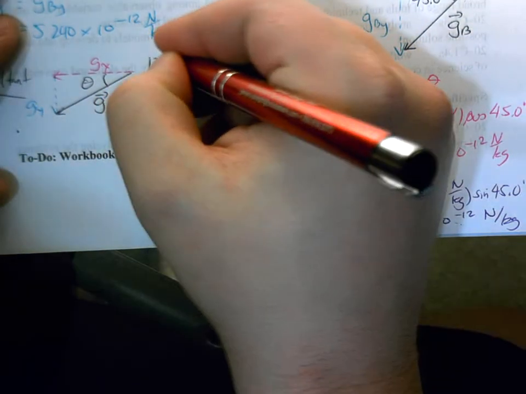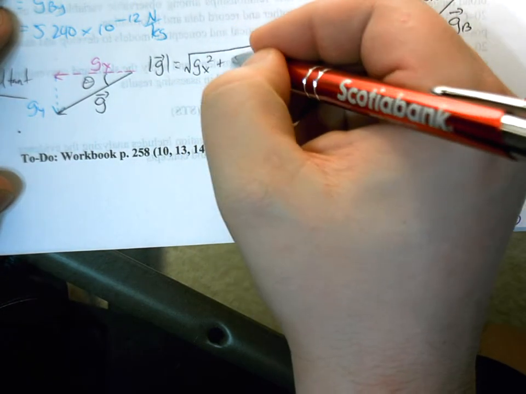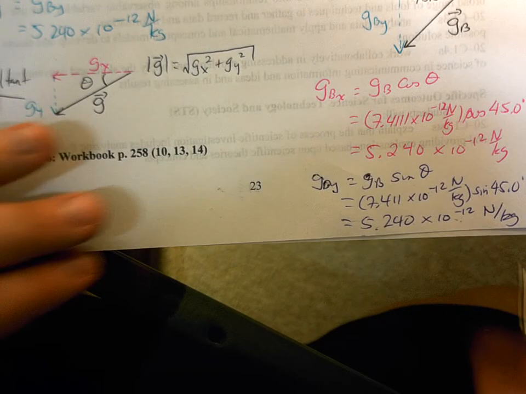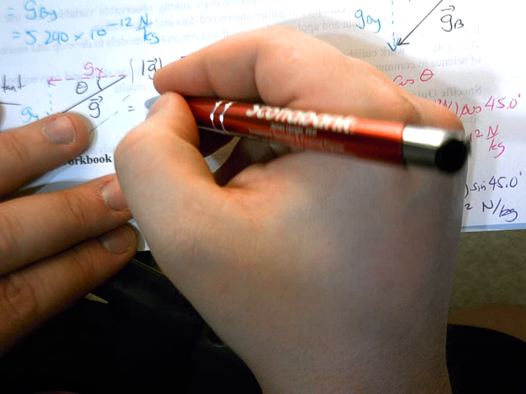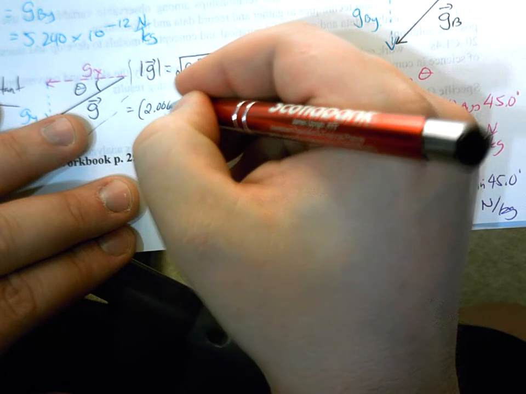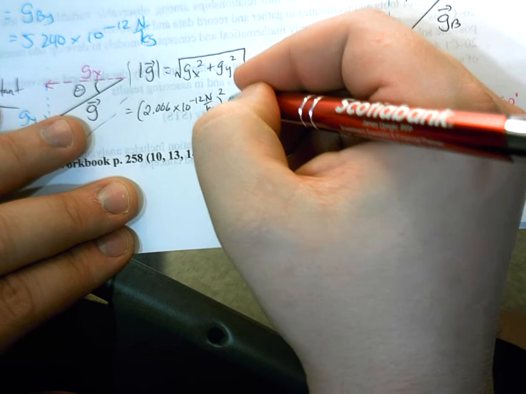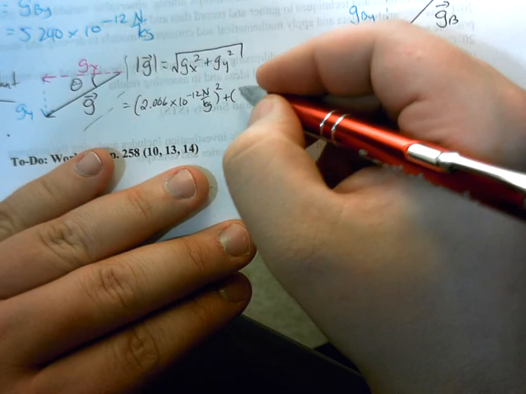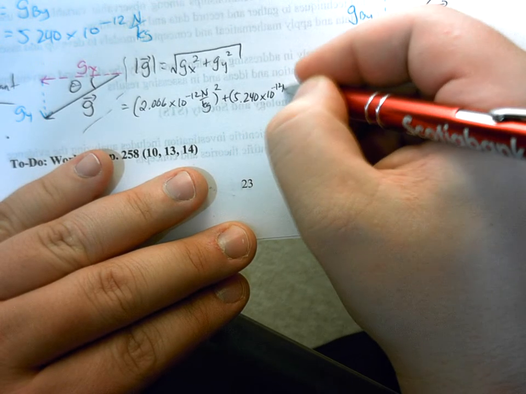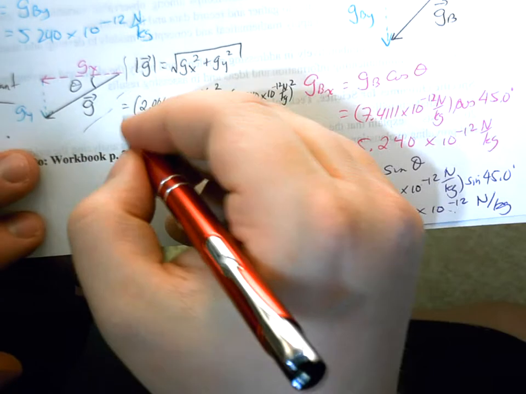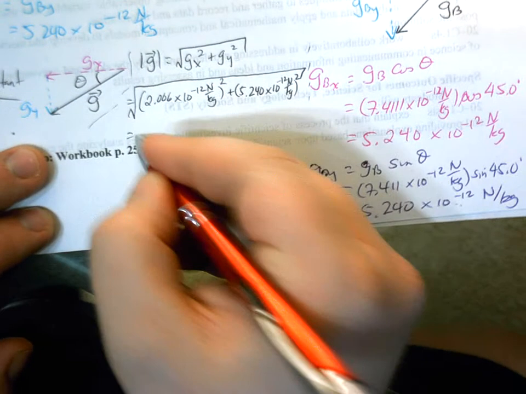We shall see. So the magnitude of G is going to be this x component squared plus this y component squared. All right, here is the real test for this, and I think I'm already failing it. So let's see, 2.006 times 10 to the minus 12 newtons per kilogram squared plus, oh, it's going to be tight. And then we get that 5.240 times 10 to the minus 12 newtons per kilogram squared. Now we got to square root this. Oh, okay, I just crammed that in there.